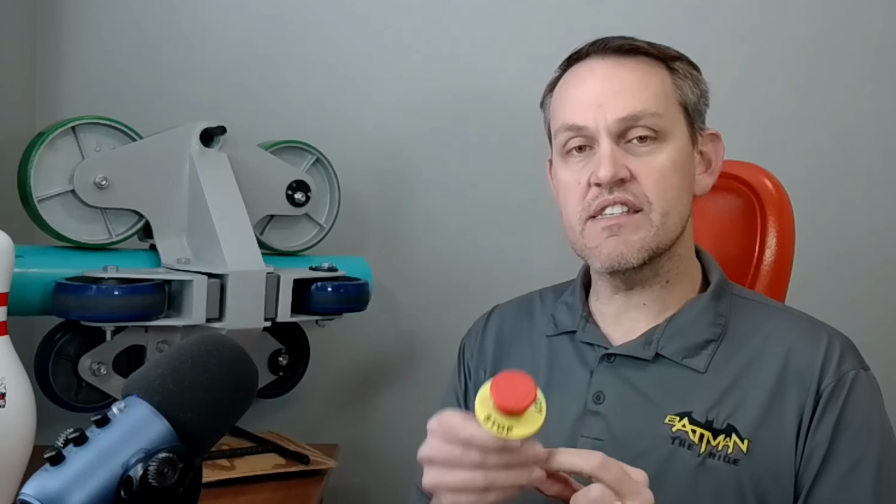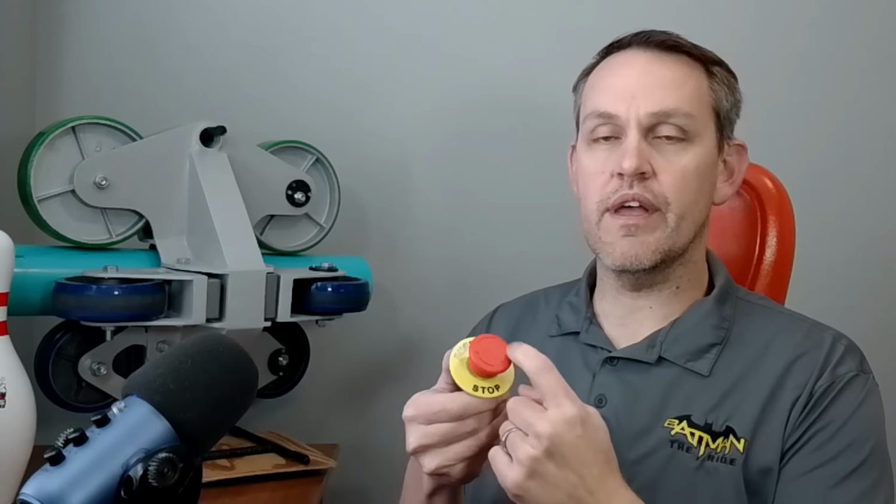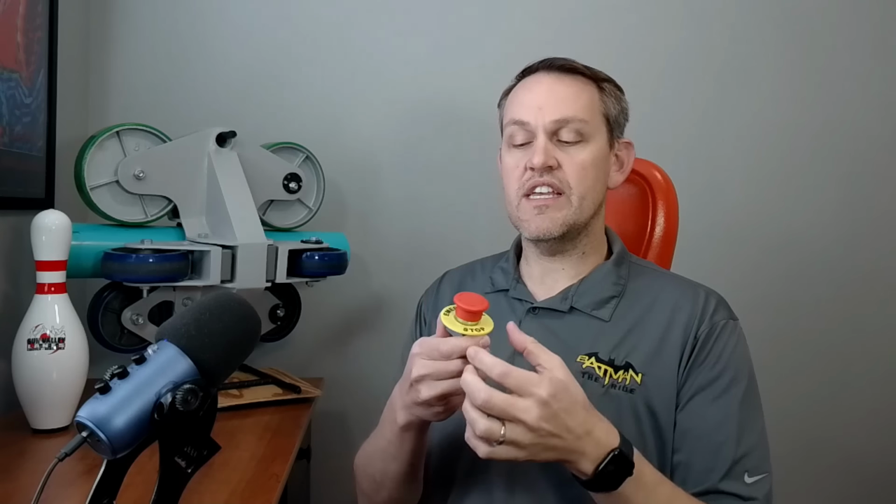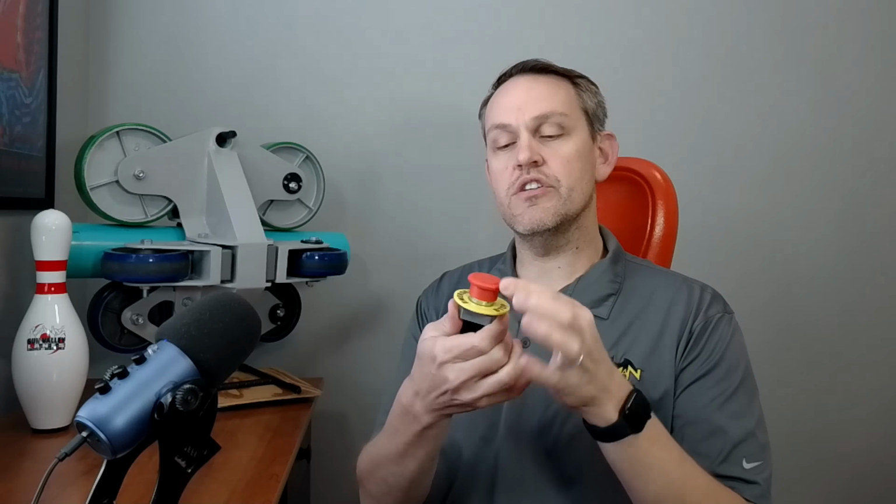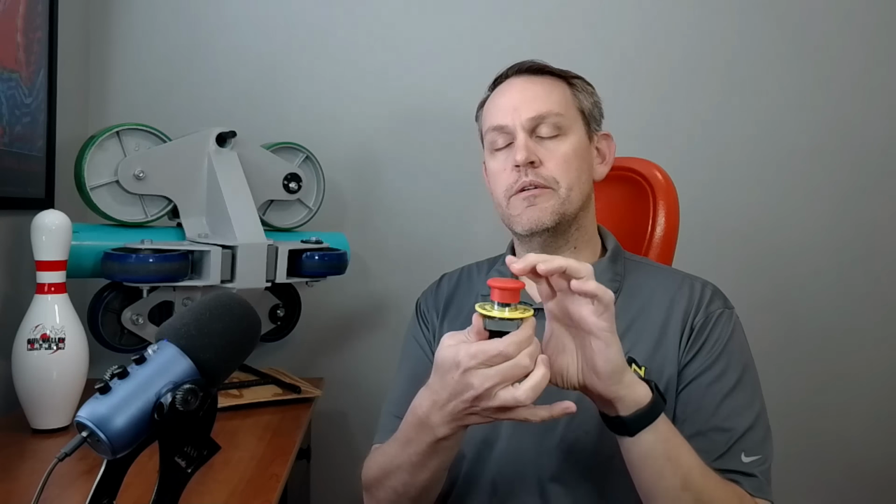Now, typically they want some sort of other function to reset an e-stop. That's why a lot of these guys are out there. If you could tell, there's little arrows on it. This is a twist to release. So right now it's in the down position, but if I twist the knob just a little bit, it springs back up. So down, up.